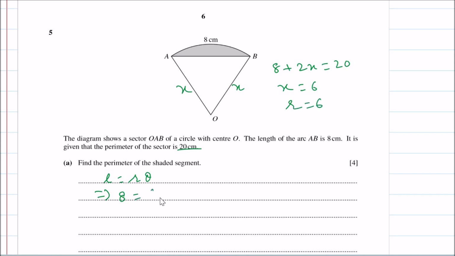We'll write here 6 into theta. So theta is given by 8 by 6, that is 4 by 3. So theta equal to 4 by 3. This is important because this will be required in the coming part.